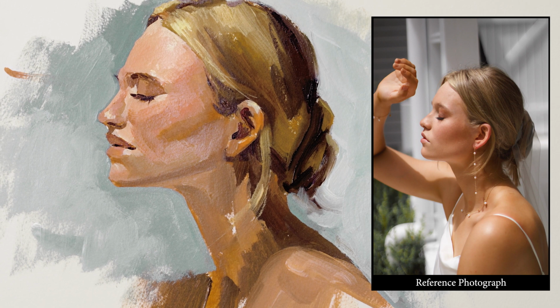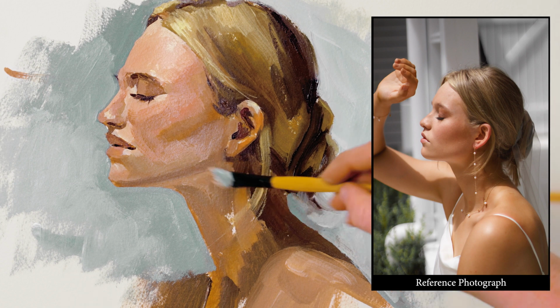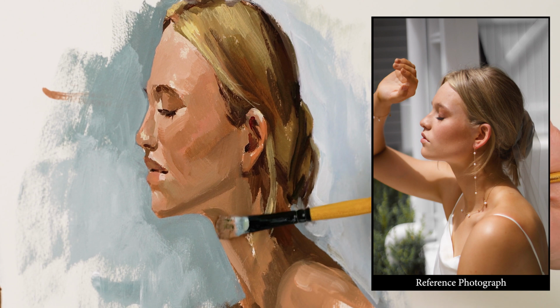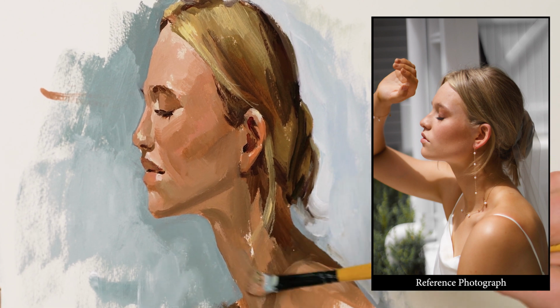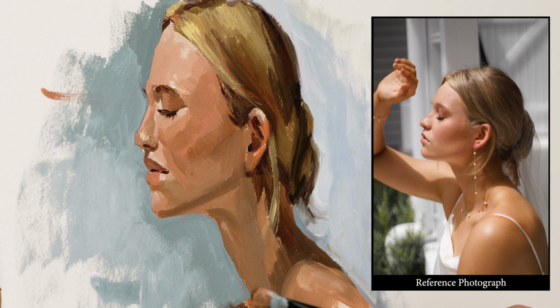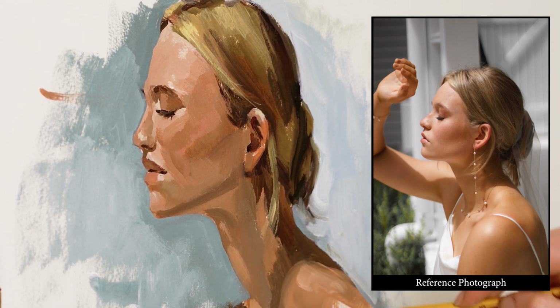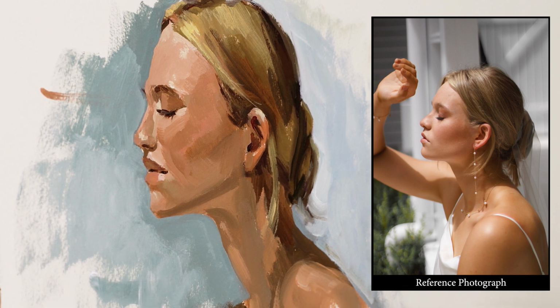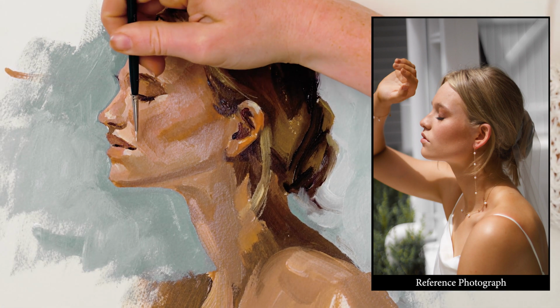All right, now because the background is painted, I can see some issues in those values that I might want to clean up. We're going to go back over these darker values. There's a lot of back and forth. This is where it can get time consuming. So you have to decide what is done, what is perfect. Only you can decide that.